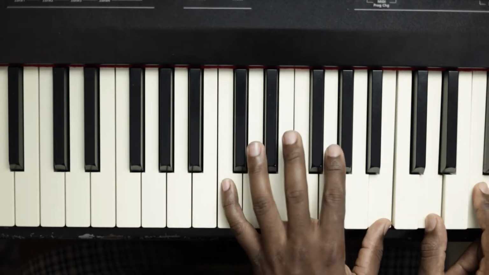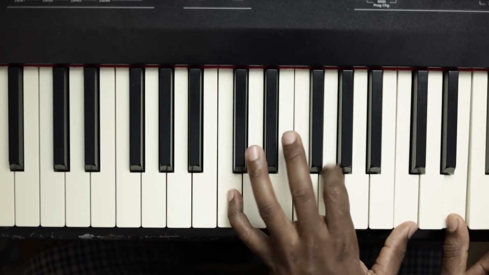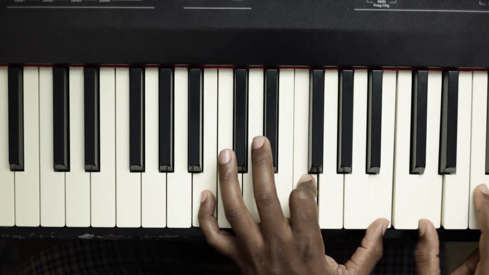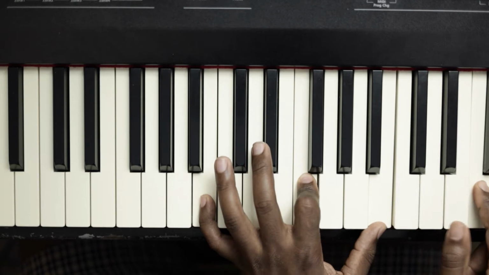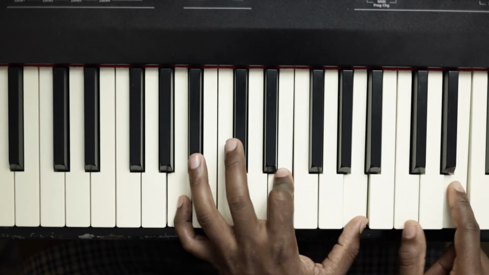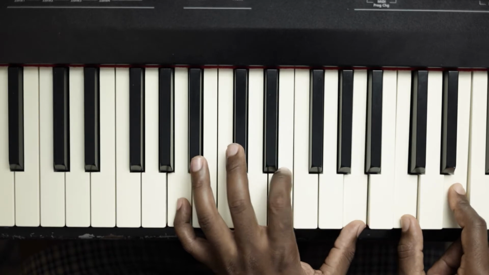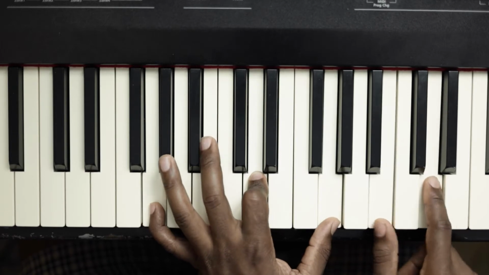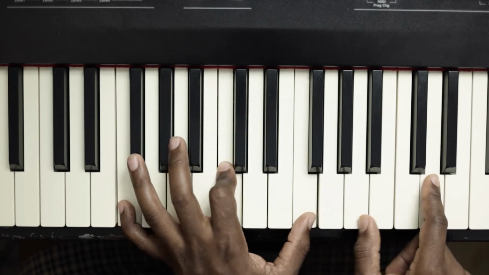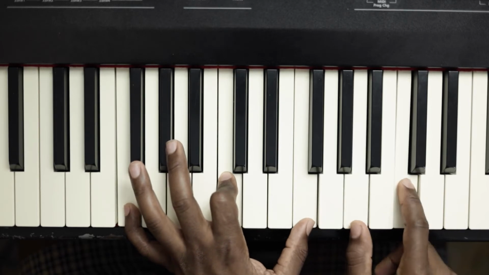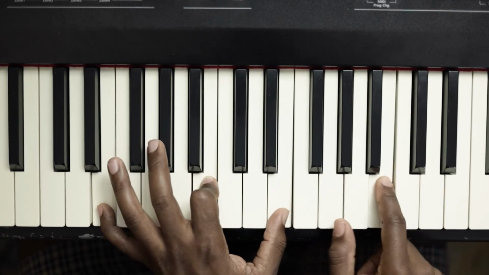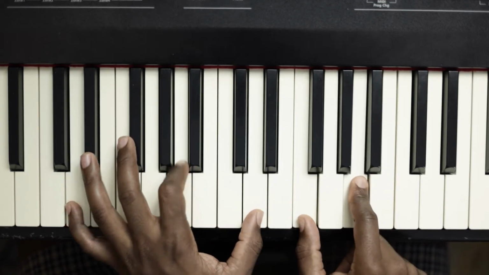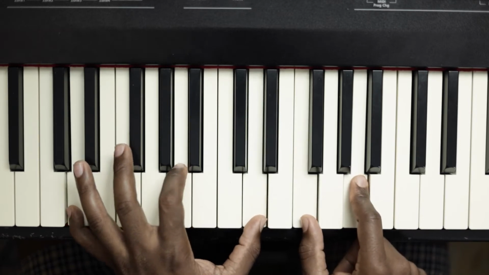Then octave C. The same thing, we're going to descend. Just like that. I know it's going to be a little bit tricky for you guys, but if you do these exercises, I promise you, you'll be going in no time. You'll be playing the songs that you love with such great confidence.